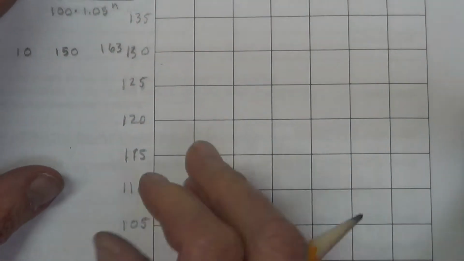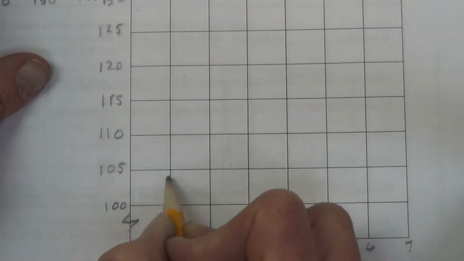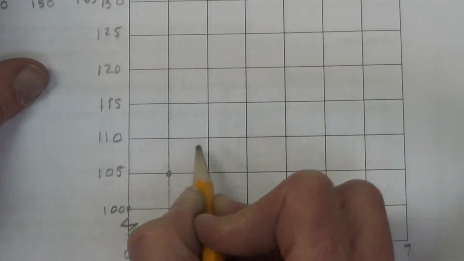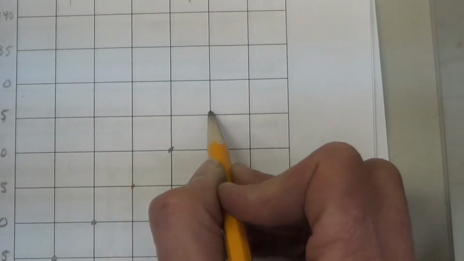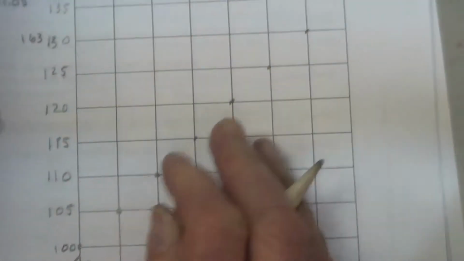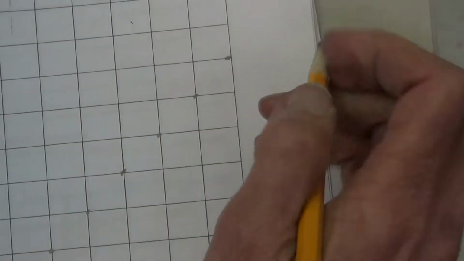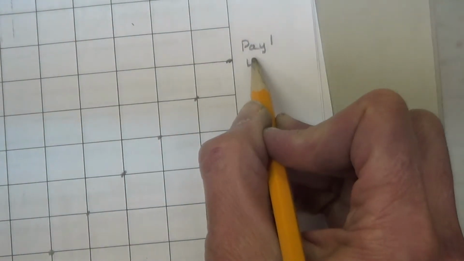Now, for the first one, they both started at 100, and then at the end of week 1 it was 105, 110, 115, 120, 125, 130, 135. And then you should use a ruler and connect those. What kind of a graph is that? That's a straight line. What kind of function? If you're saying linear for pay number 1, that would be correct. So just write pay 1 and put linear.